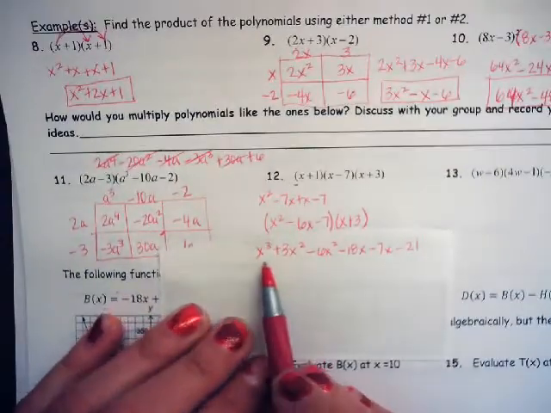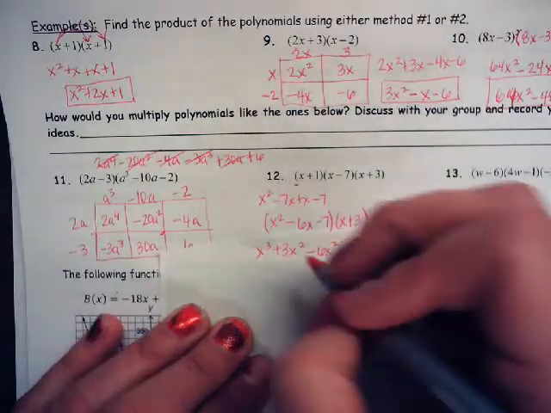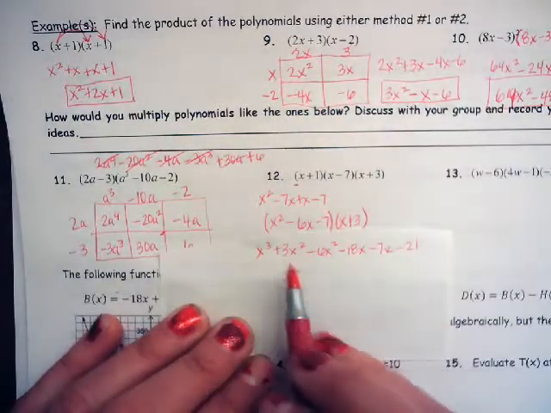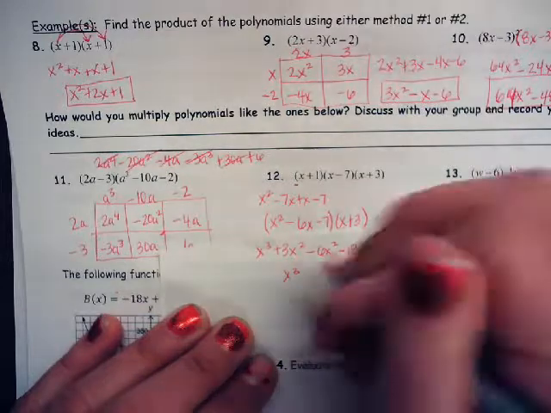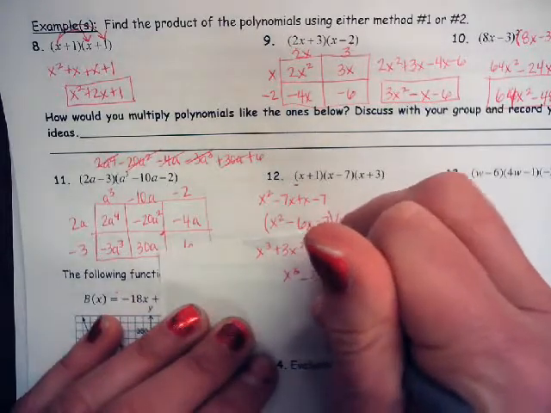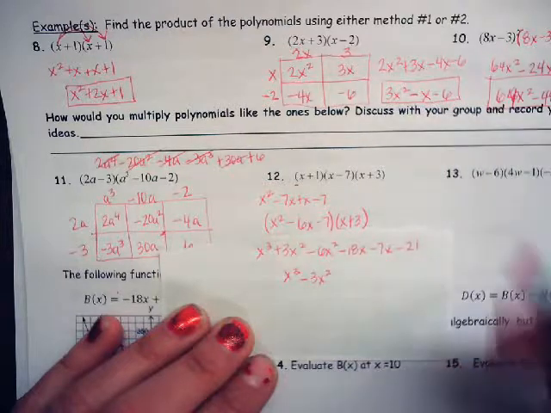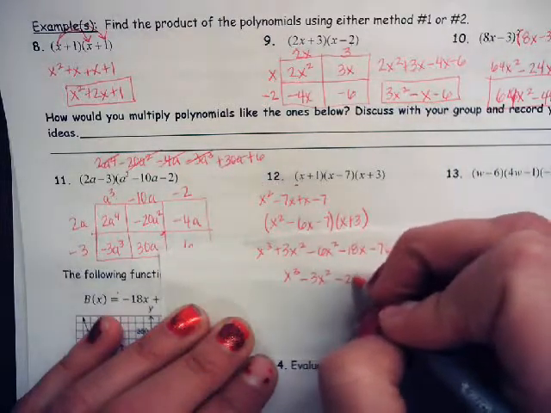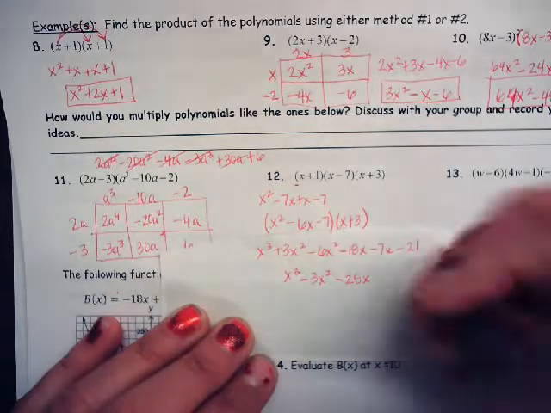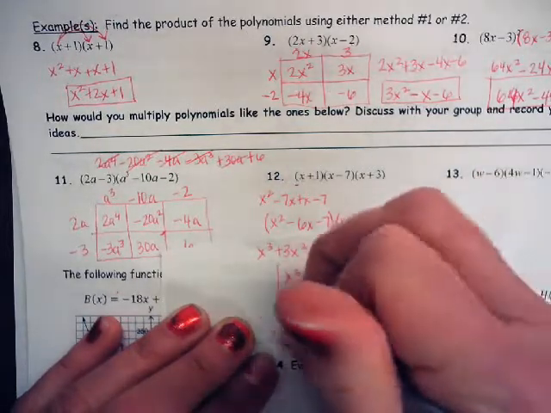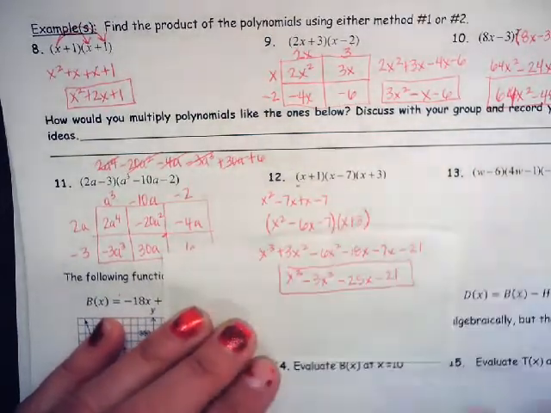Okay, now I just need to combine all my like terms. So x cubed is the only x cubed, so we'll say x cubed. 3x squared minus 6x squared is negative 3x squared. And then negative 18x minus 7x gives me a negative 25x. And then minus 21. And that would be my final answer here.